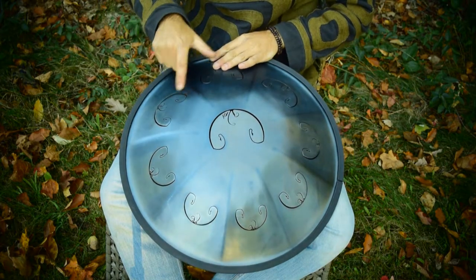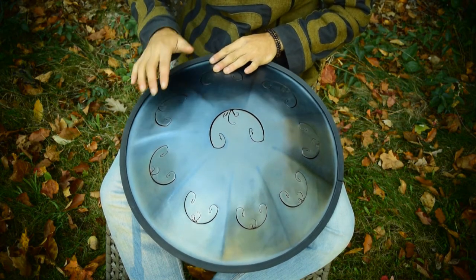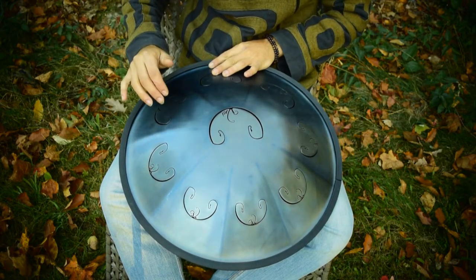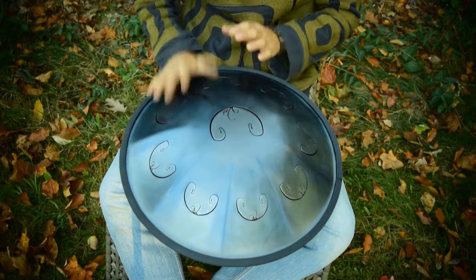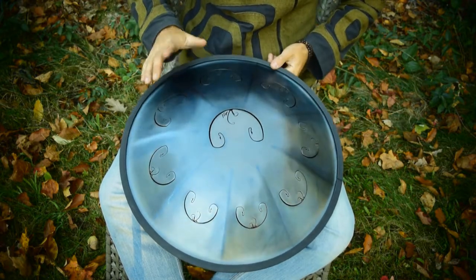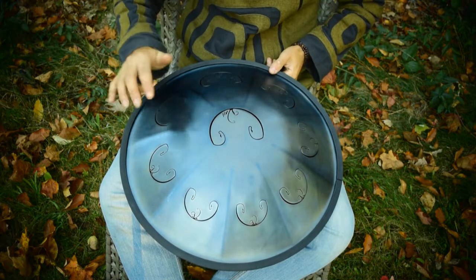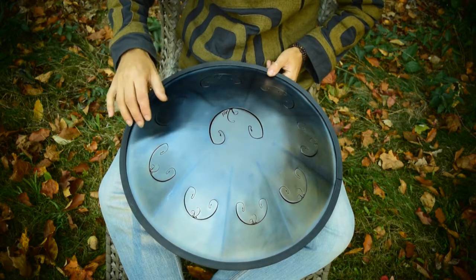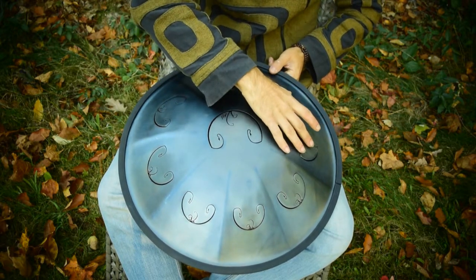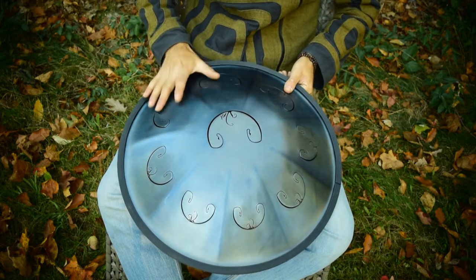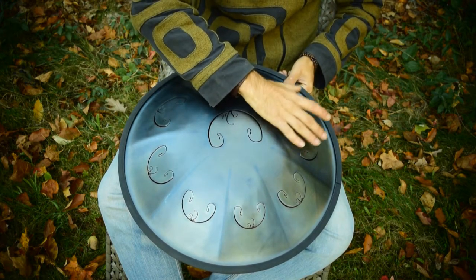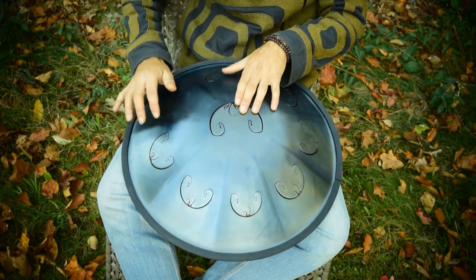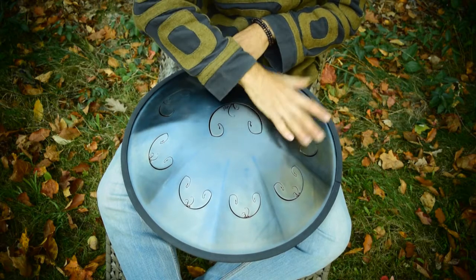I'm hitting the 3rd tongue, the 4th tongue, and then the 5th tongue. So it's that 3rd, 4th, 5th. I'm going back to the top right. And I'm going over here. So instead of this being my bass chord, I'm making this my bass chord. So second time around, it's the same beginning part. And I'm going down to here.